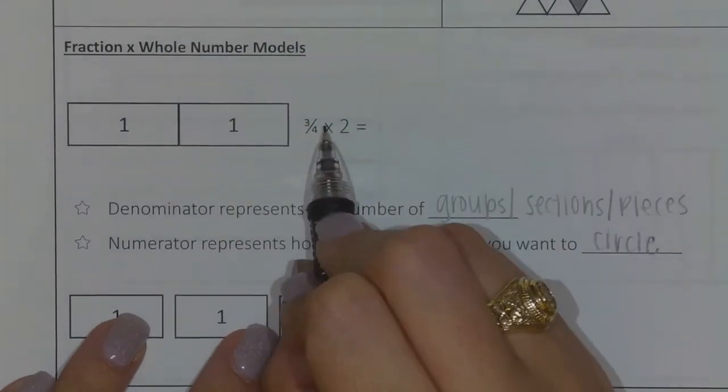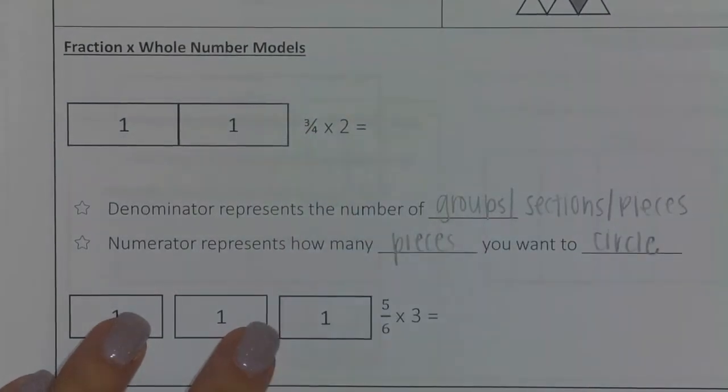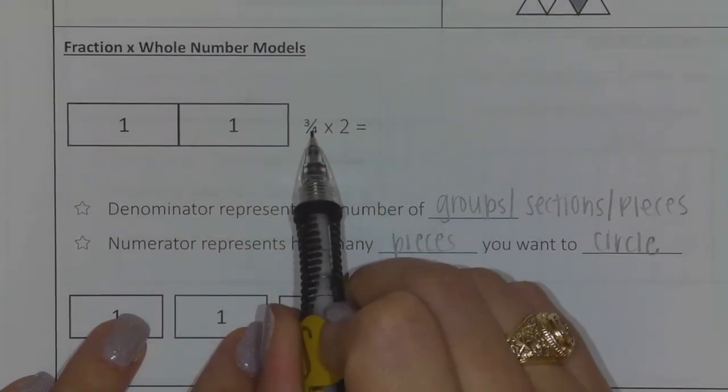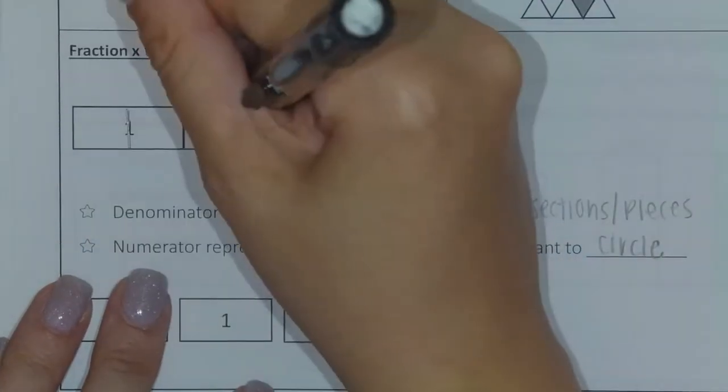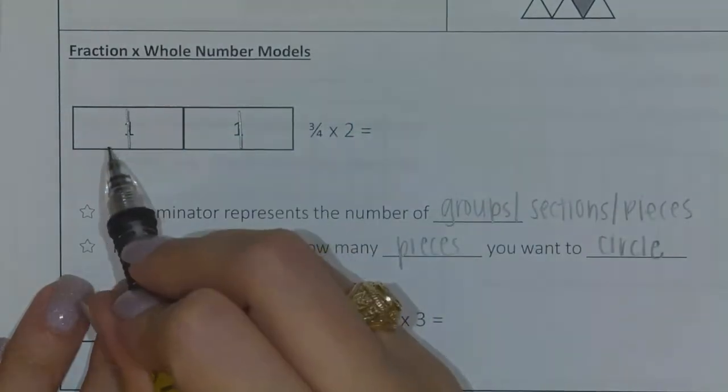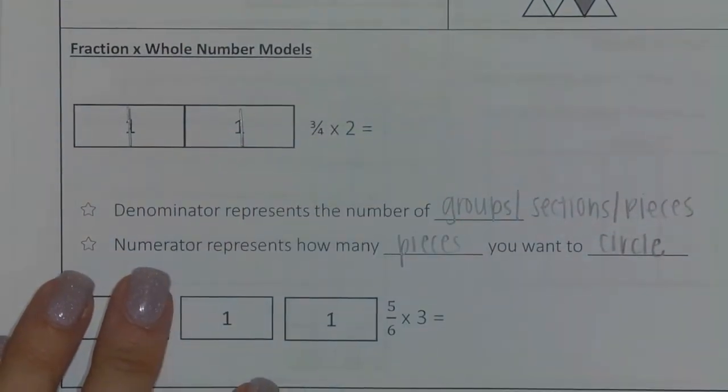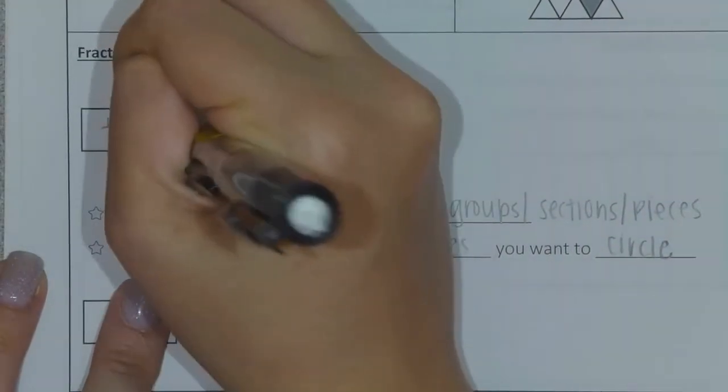When I look at this problem right here and I see 3/4, I'm going to start with the denominator because that's how many pieces I need to make. So I need to make 4 pieces out of 2 objects. So in order to do that, I'm just splitting each of the pieces in half. So now I have 1, 2, 3, 4 pieces. Each of those pieces then means that it is worth 1/2.